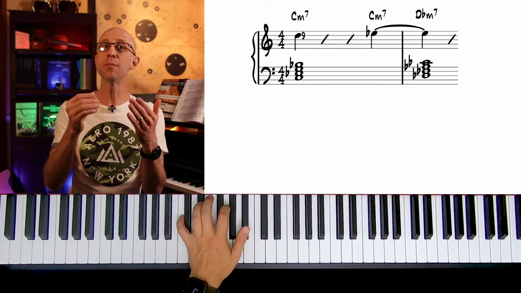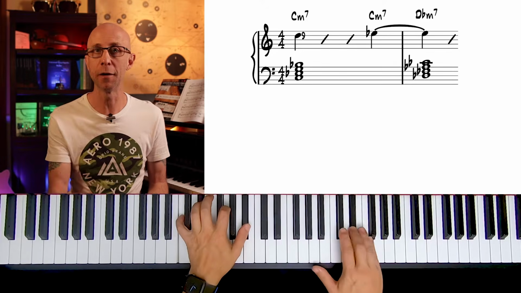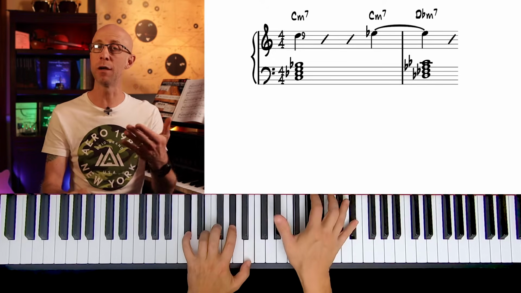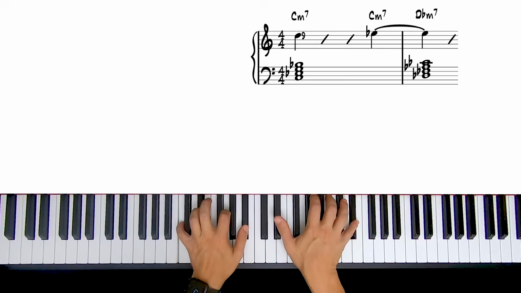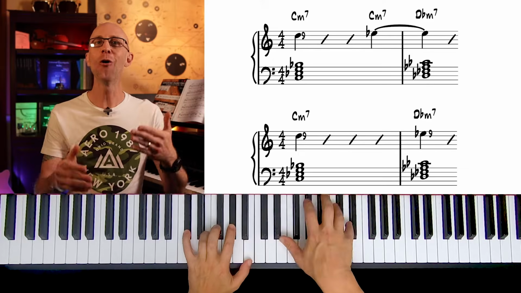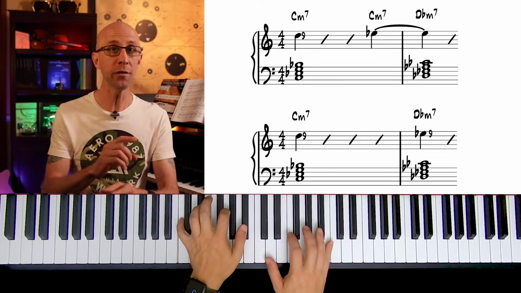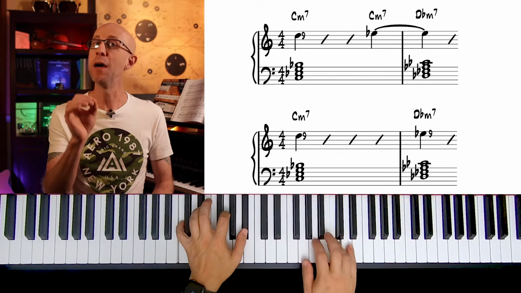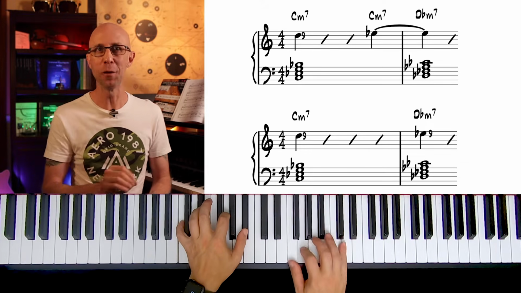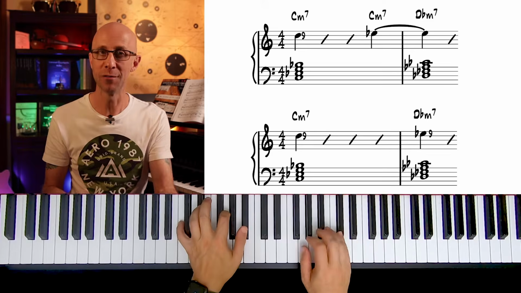So for example, I can play the note E flat on the C minor and then repeat it over D flat minor 7 like this. Or I can play something on C minor that doesn't emphasize the E flat and then play the E flat at the exact moment that I change to the D flat minor 7 like this.